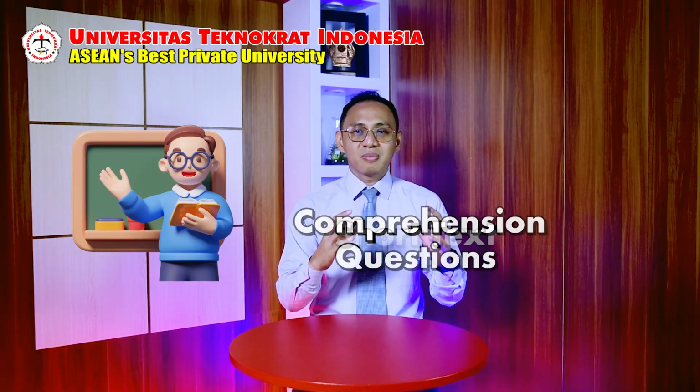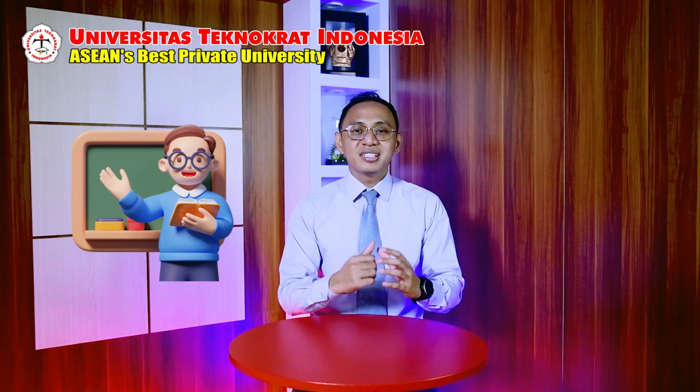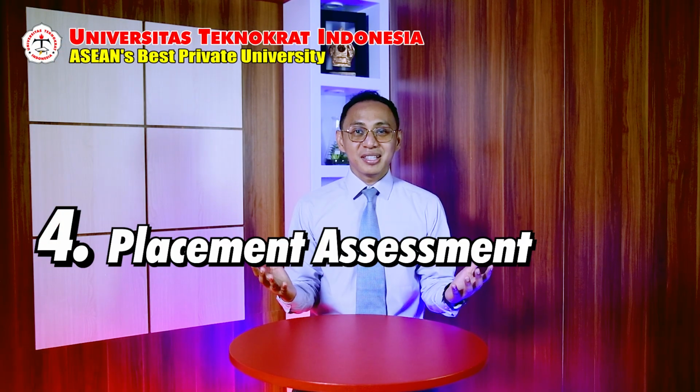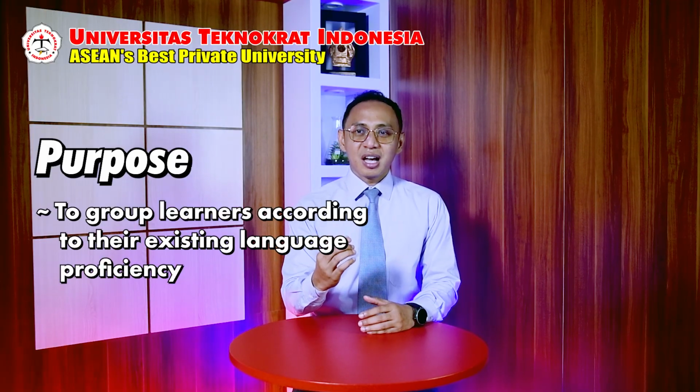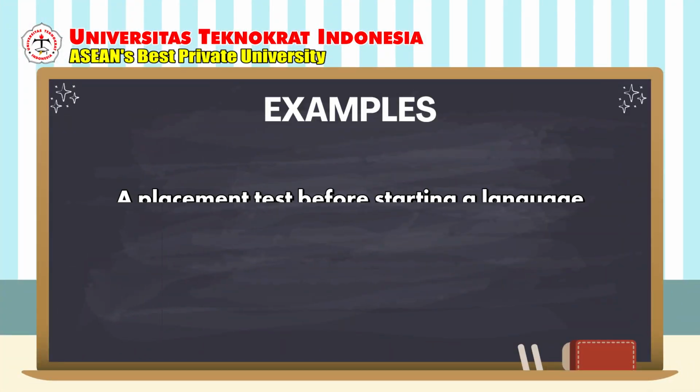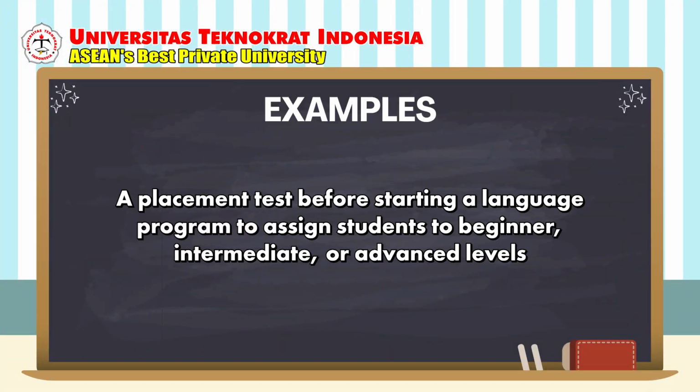So, before starting a unit on reading comprehension, the teacher may give students a short text and comprehension questions to identify their inference and reading skills. The fourth, placement assessment. This assessment is used to place students in the appropriate class or proficiency level. The purpose of this assessment is to group learners according to their existing language proficiency. For example, a placement test before starting a language program to assign students to beginner, intermediate, or advanced levels.